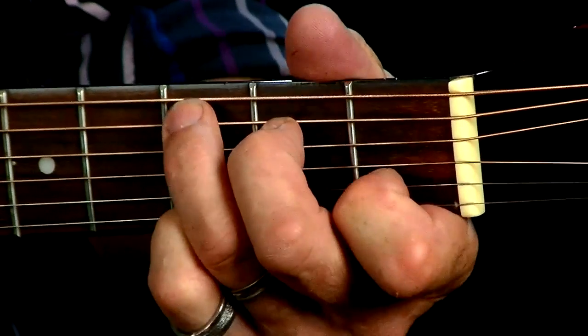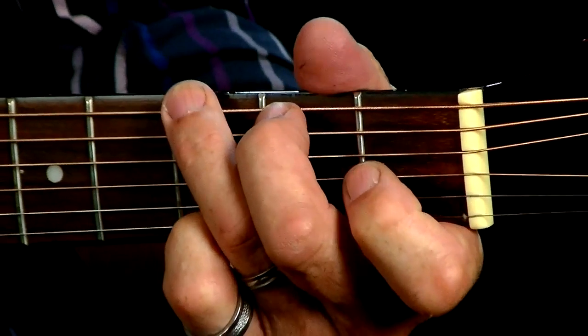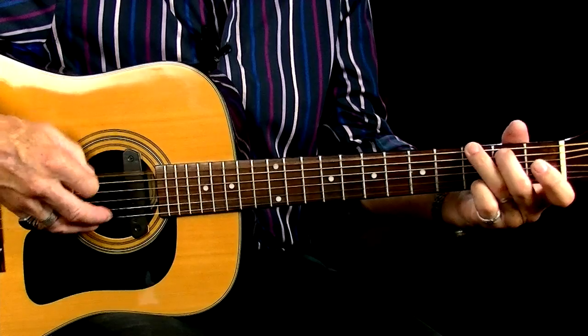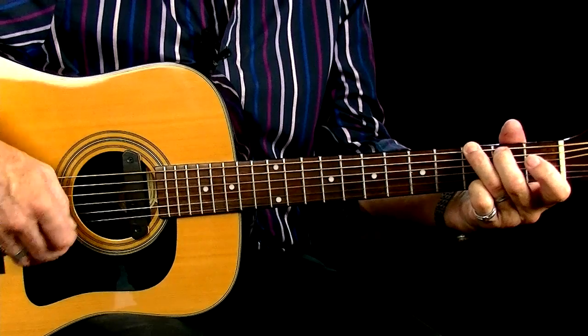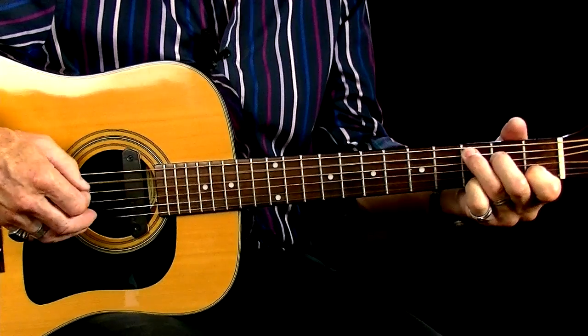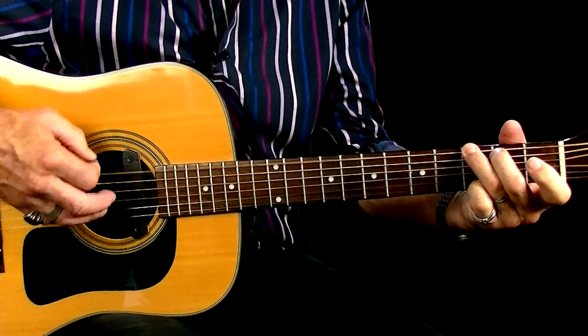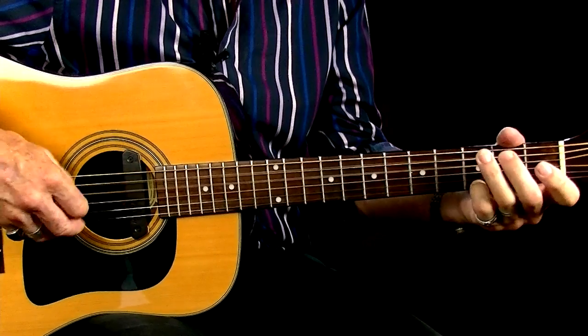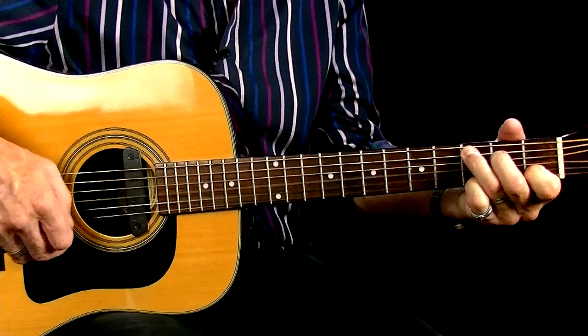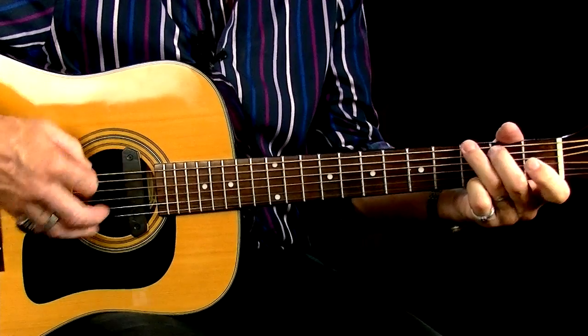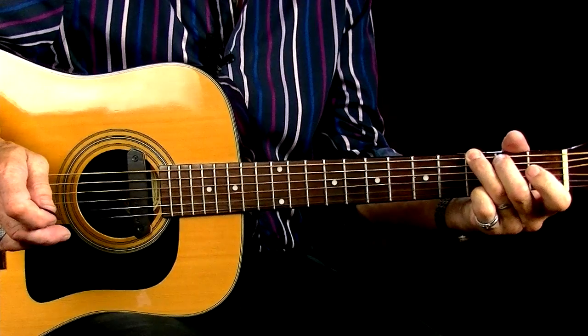Let's now play a cycle which comes from G to C and back to G and C, and we run these bass lines together. Let's try that. 1, 2, 3, 4, and 1, 2, 3, 4, and 1, 2, 3, 4, and 1, 2, 3, 4, and 1.